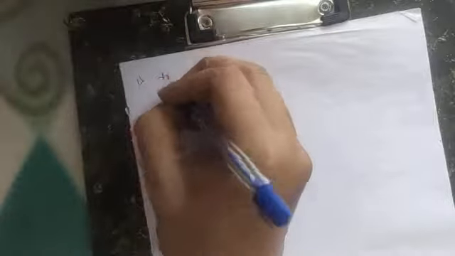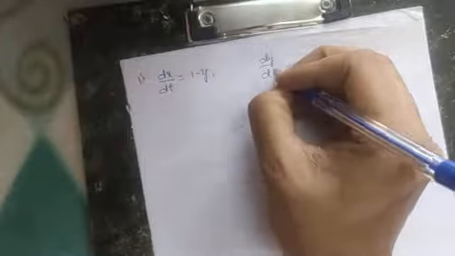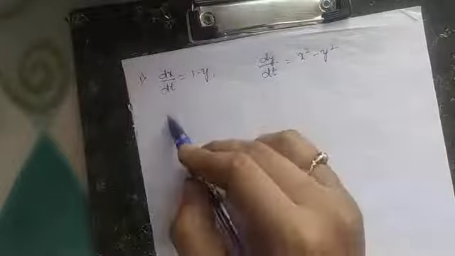So we have a problem. First one is dx by dt is equal to 1 minus y and dy by dt is equal to x square minus y square. This is my autonomous system of equations.